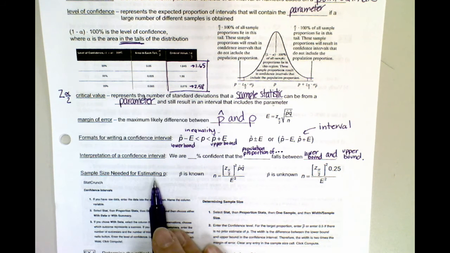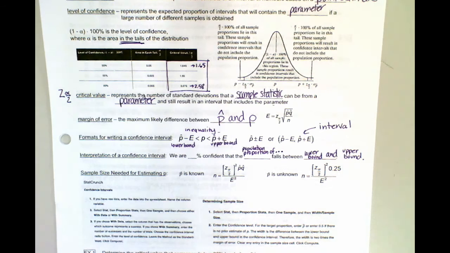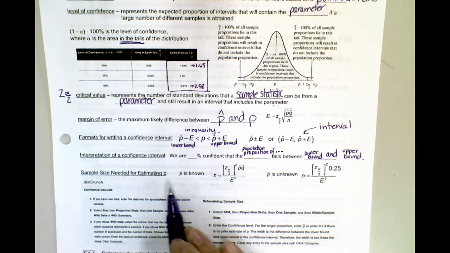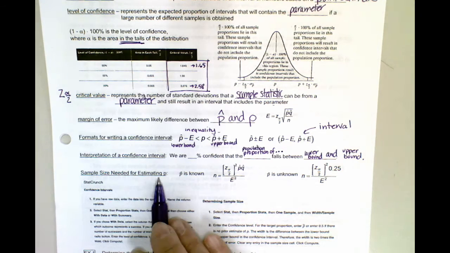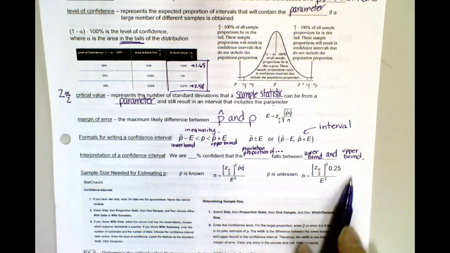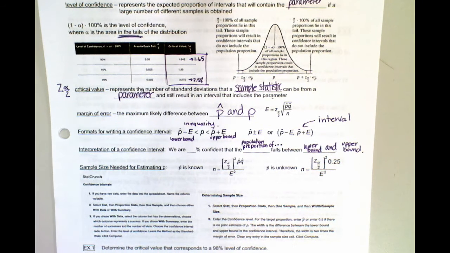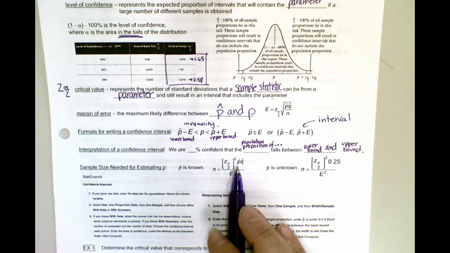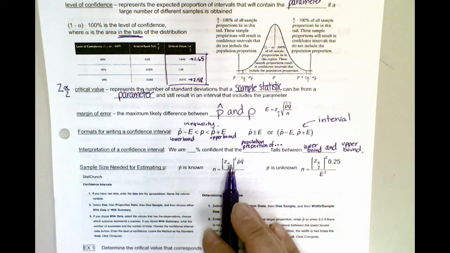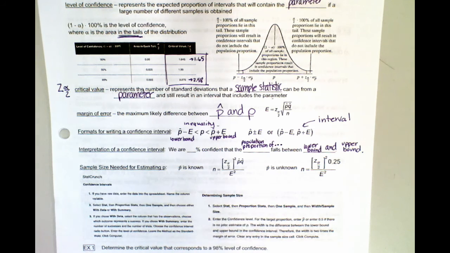In section 8.2, we did a problem where it asked, how many more people would we need to sample? Similarly, these two are formulas for finding what our needed sample size is, based on our sample proportion and our critical value and our margin of error.